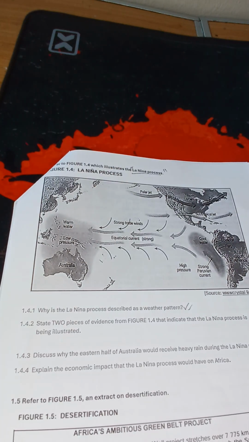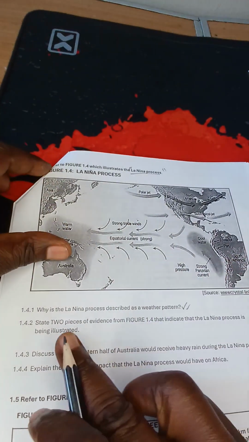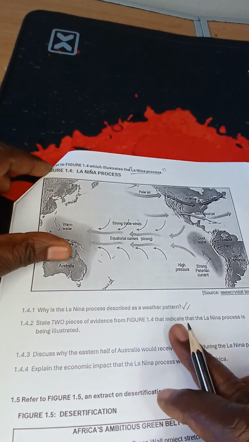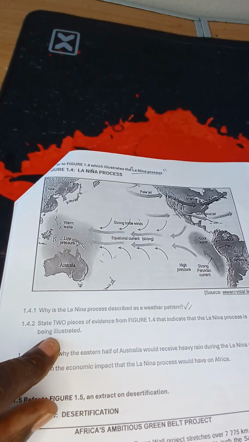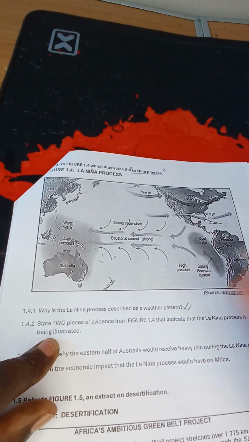It causes short-term changes to the climate. That's what is referred to as a weather pattern. Give two pieces of evidence in Fig 1.4 that indicate that the La Niña process is being illustrated. Remember we said that it's cooler than normal, cool water at the surface.